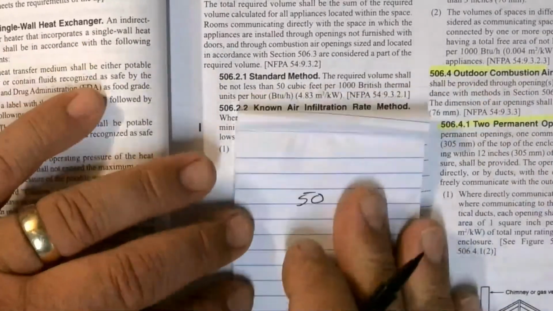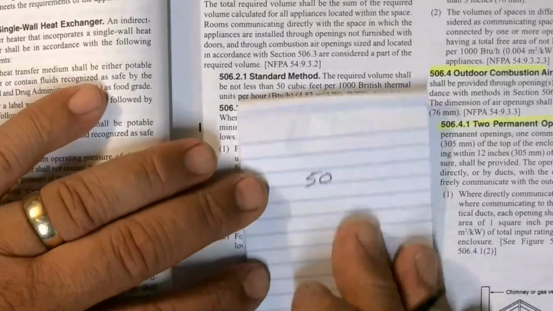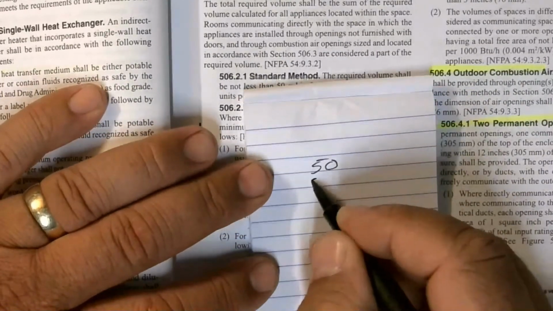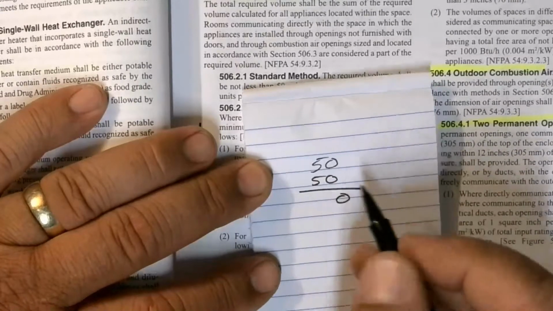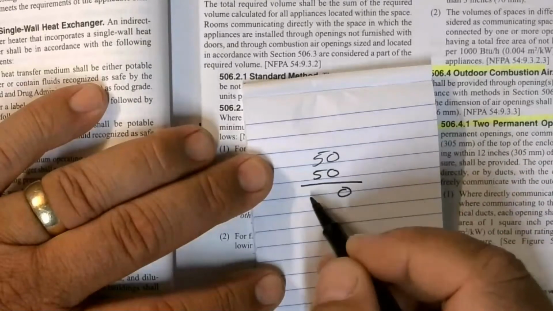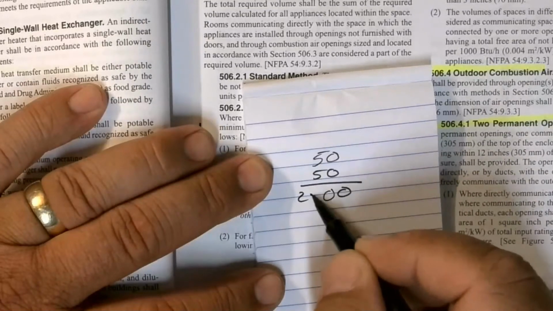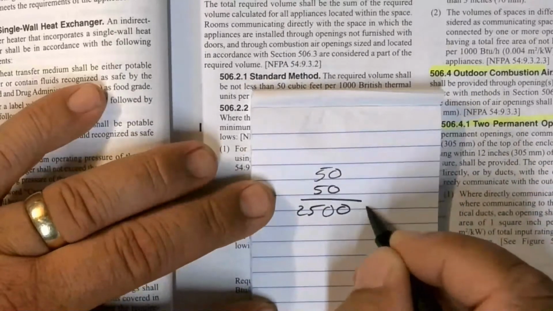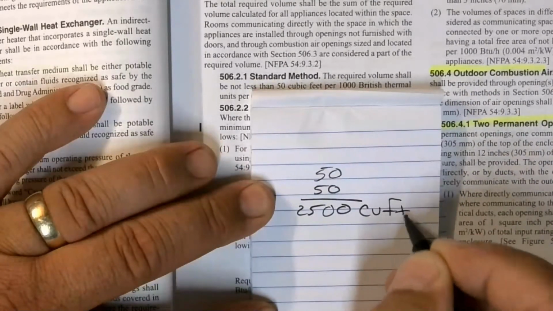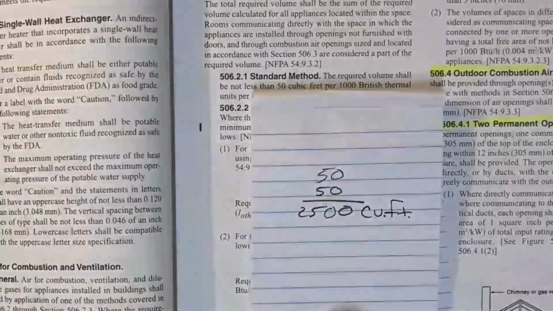It's 50 per 1,000. So I said 50,000. So that's 50 thousands. So that's going to be what? 2,500 cubic feet of air. Okay.